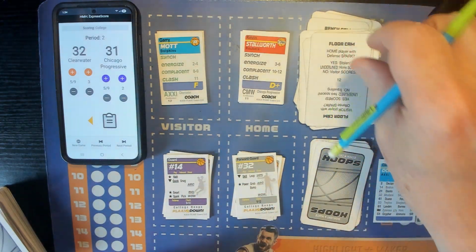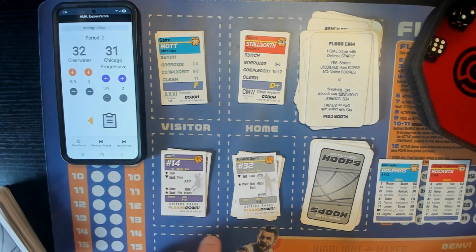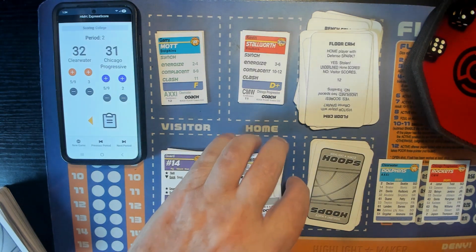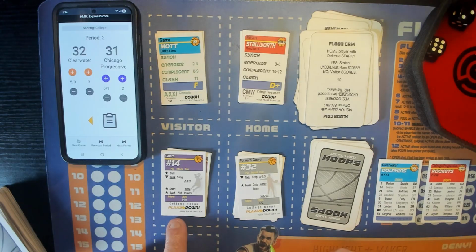Close to the end of halftime here. Home player with defensive spark. Nope. Stewart doesn't have defensive spark. So Boston Morris is going to score for Clearwater.